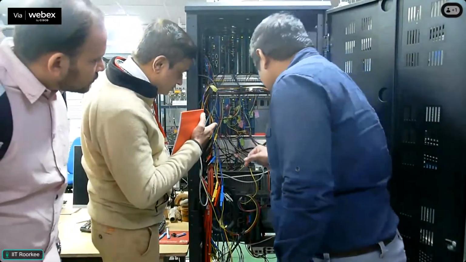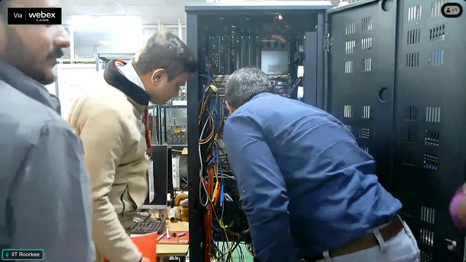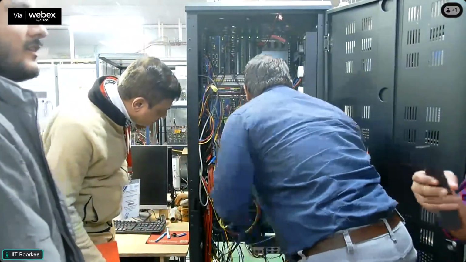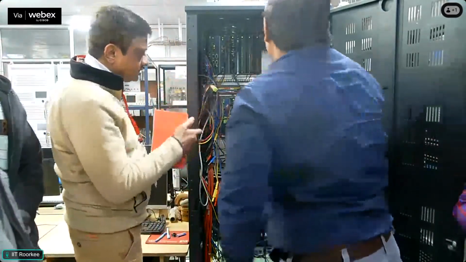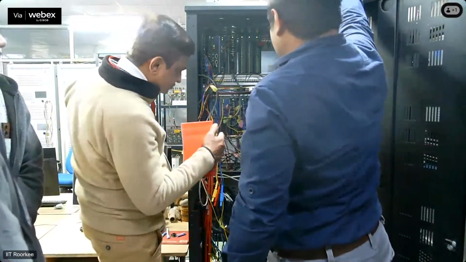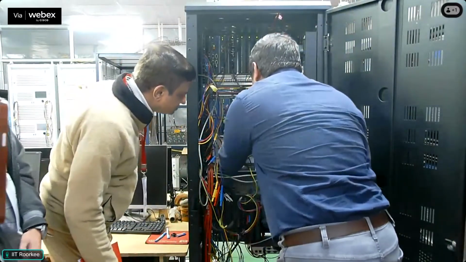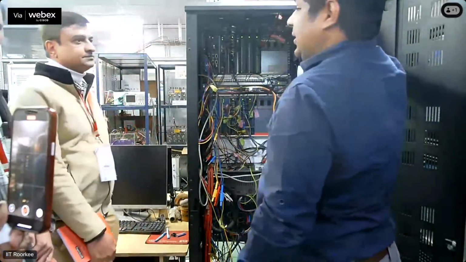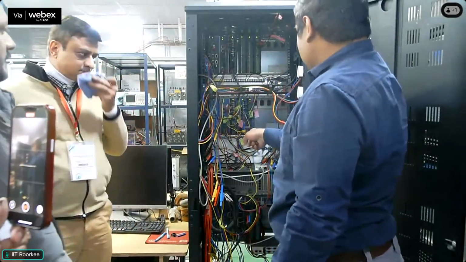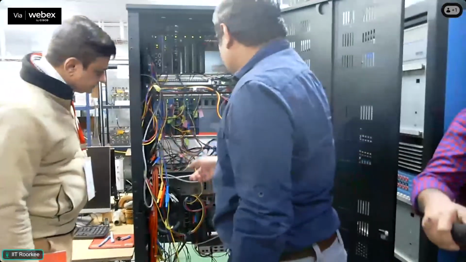This has one input? No, it has 4. All are outputs. And one antenna should be connected. This is the antenna, sir, so that should be the input. Yeah, that is connected here. So one antenna is connected to this GPS clock, and it has 4 outputs. So 3 PMUs we have connected.